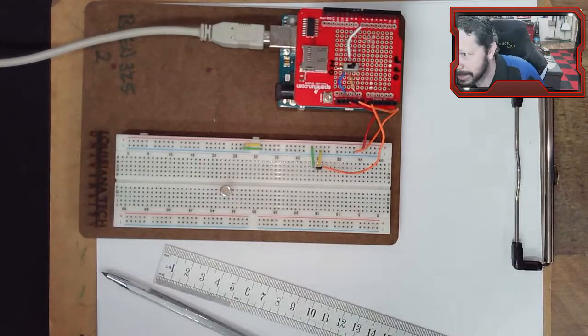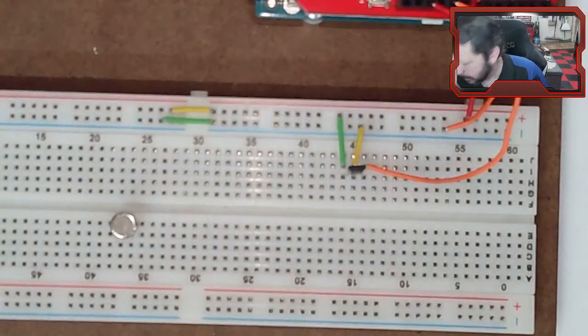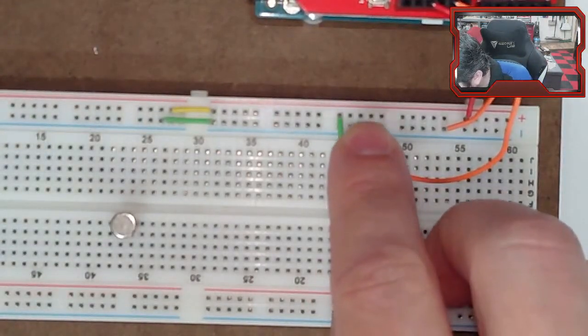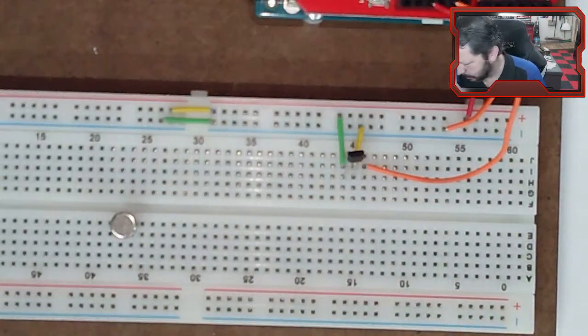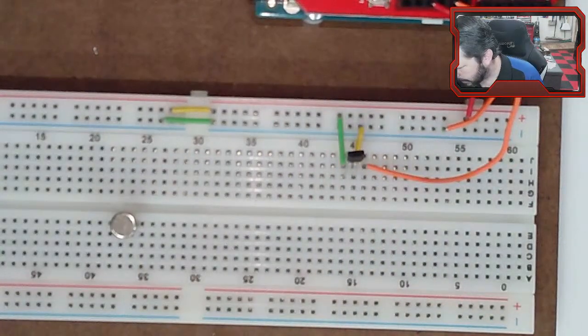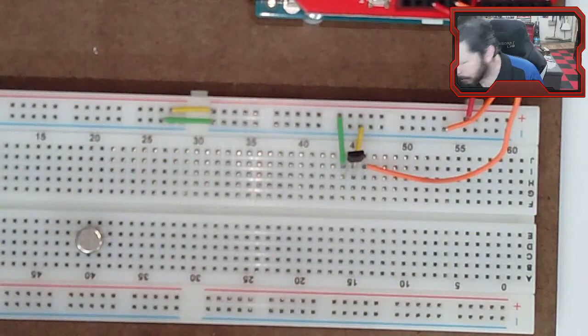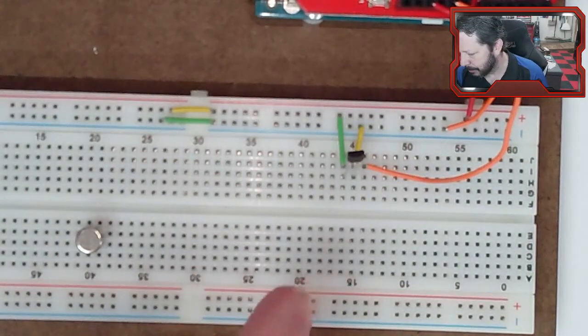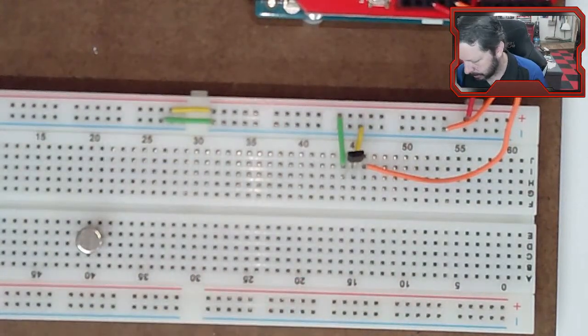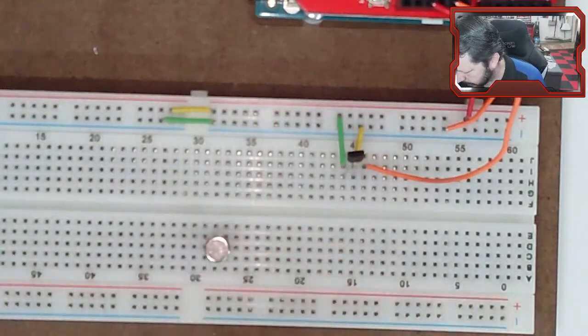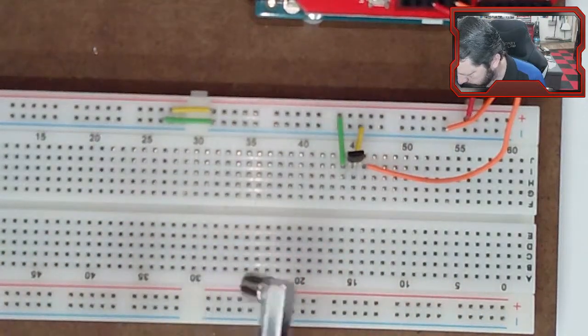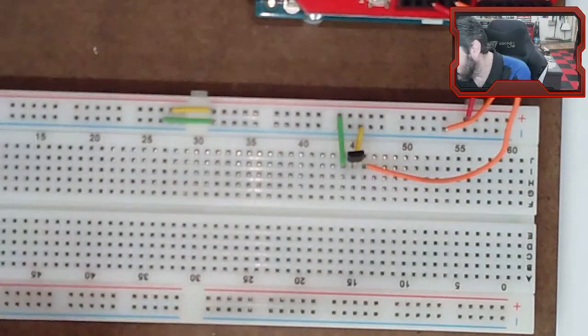I'm gonna have to zoom in because it's actually really small. It's this little guy right here. That's the Hall effect sensor. And what it does, well, there's two different kinds. This is a ratiometric one. I've got a little cylinder magnet right here we can pick up. I don't know which end is which.